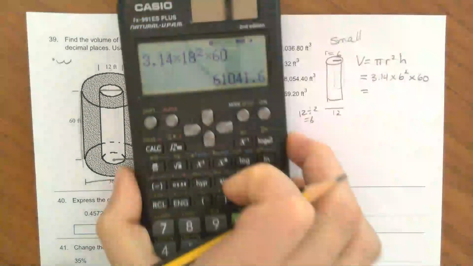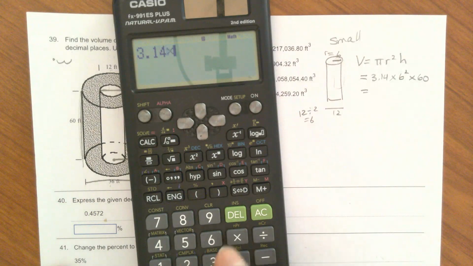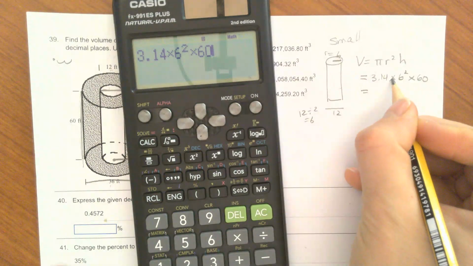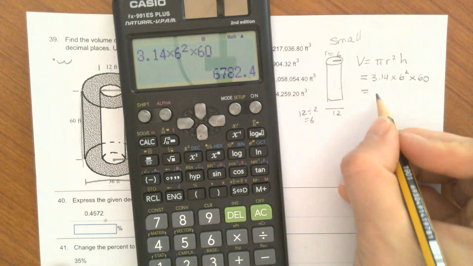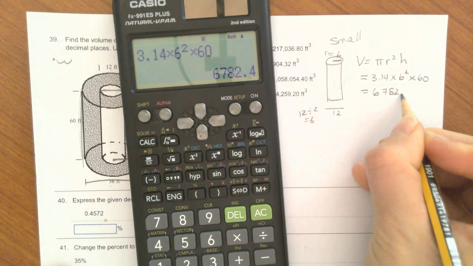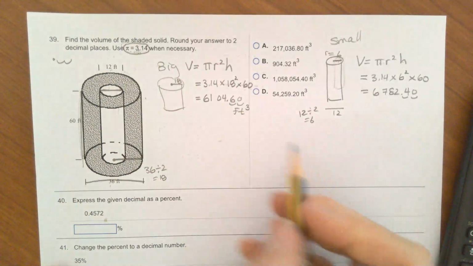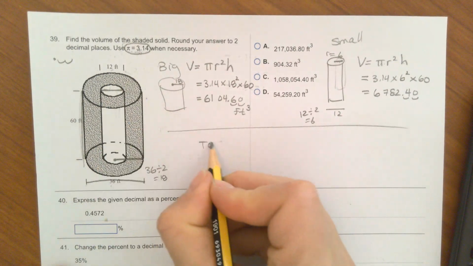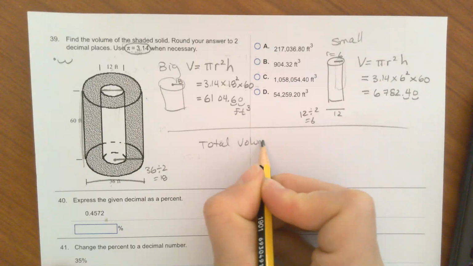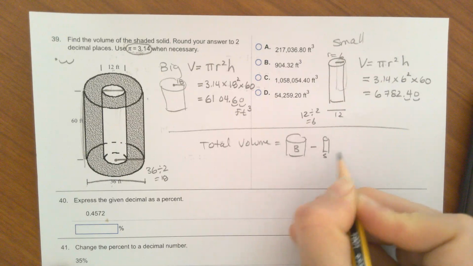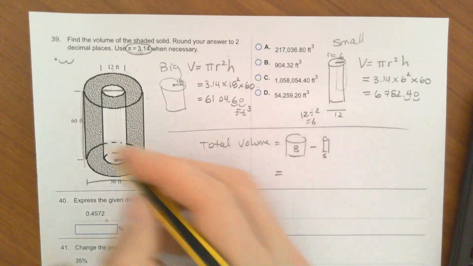Okay. So 3.14 times 6 squared times 60. Now you don't see the times here, but whenever you have letters, variables, numbers, anything stuck together like this, it really means there's a times in between each one. So 6,782.4. But they want 2 numbers, so I'm just going to put 0 after that. So now, to get this shape, my total volume, I'm going to take the big cylinder, subtract the small cylinder, and that's going to take the hole out of the center.